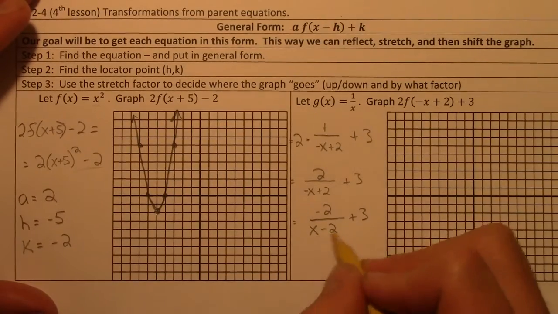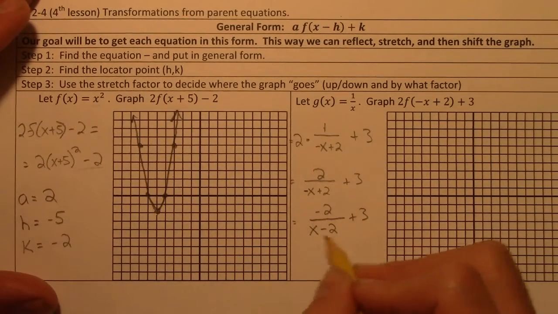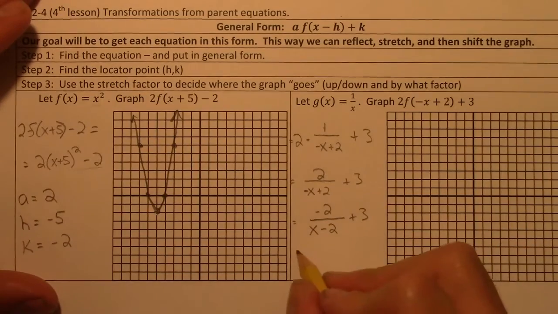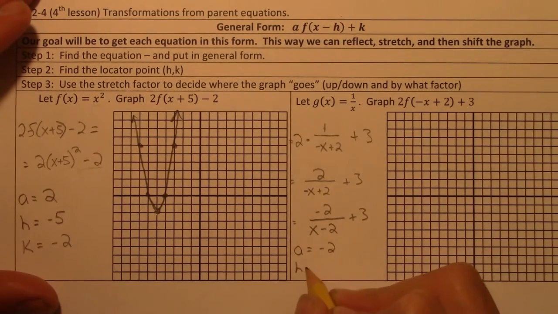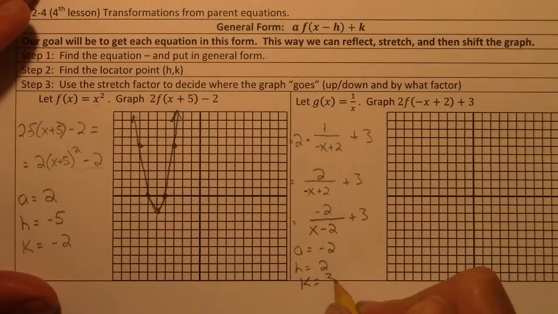So I didn't change the value here. This is exactly what your general form would be. And that helps us out because our A is going to be negative 2, our H is going to be positive 2, and our K is going to be positive 3.